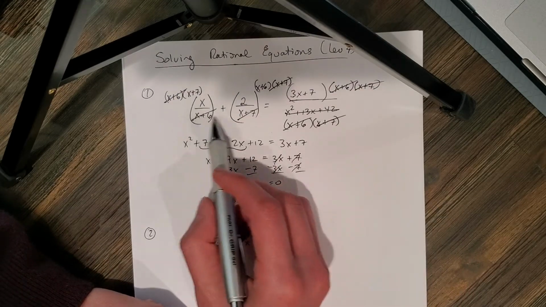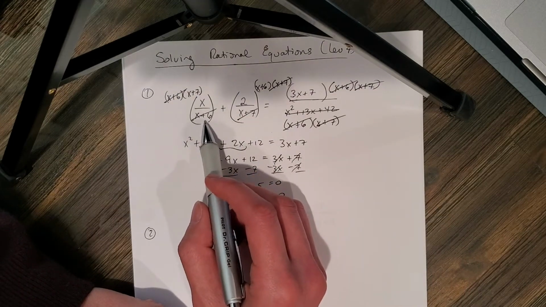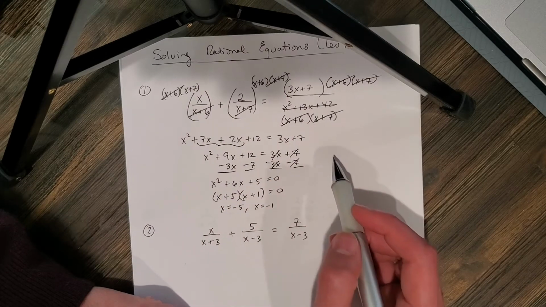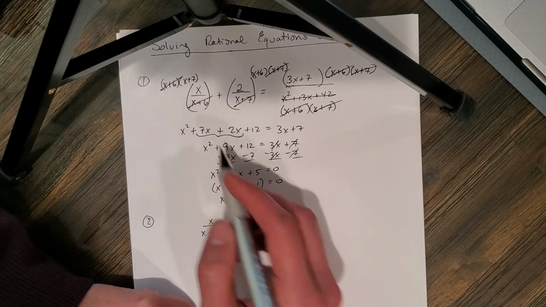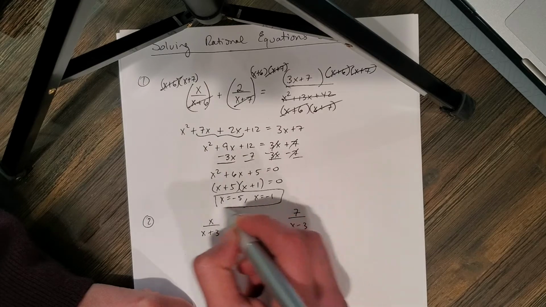Notice here my two denominators here were x plus 6 and x plus 7, and neither of these solutions would make either one 0, so we're good here, okay?